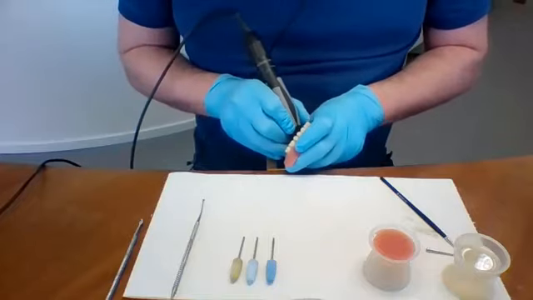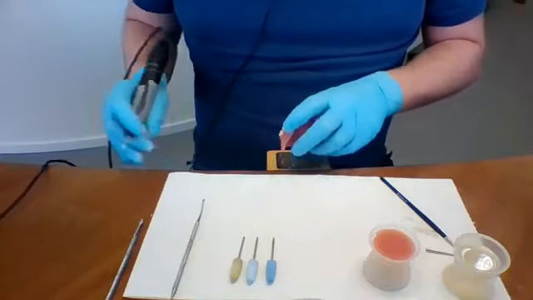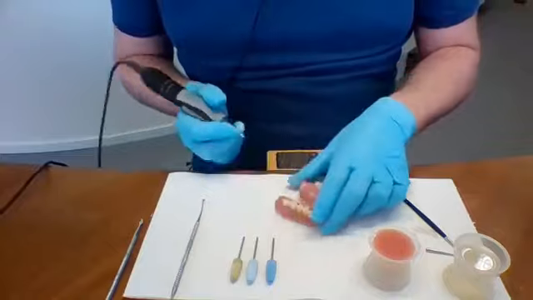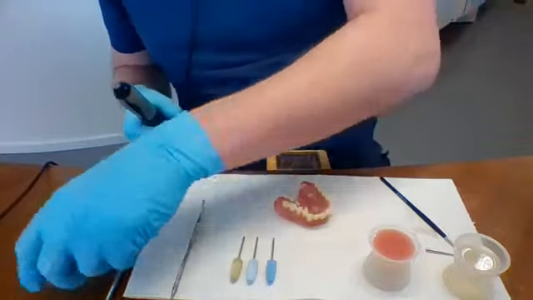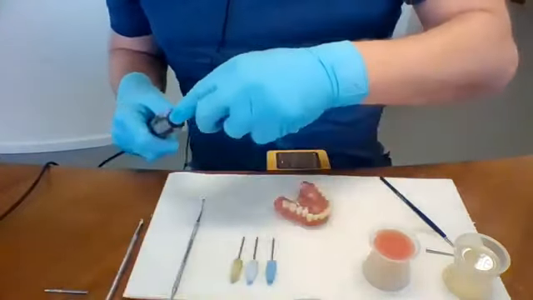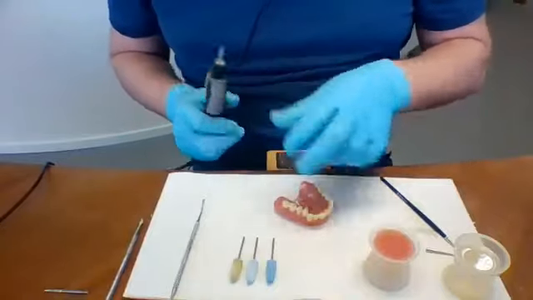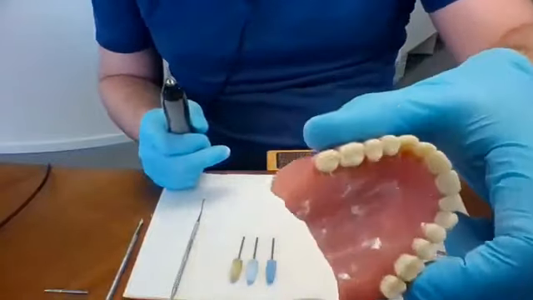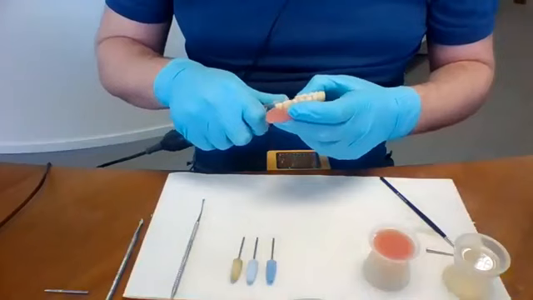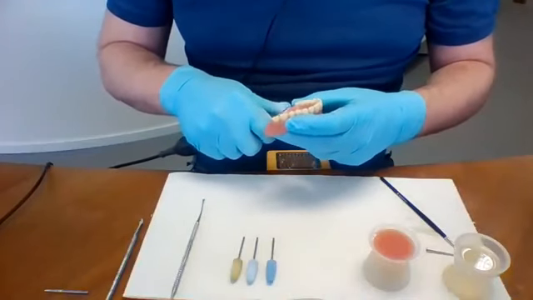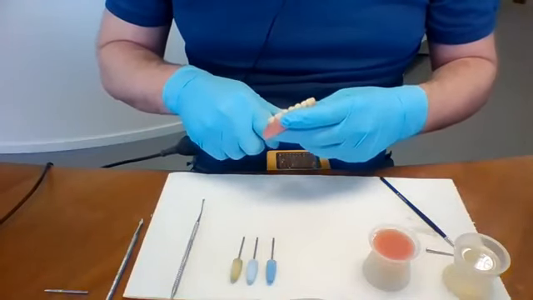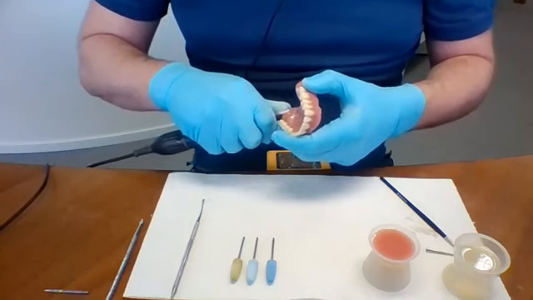So after all these bars are removed, we can still see there's a little bit of material left. So again, I'm going back to the carbide tool I had before, and I will remove most of the material and make it as smooth as I can get it.